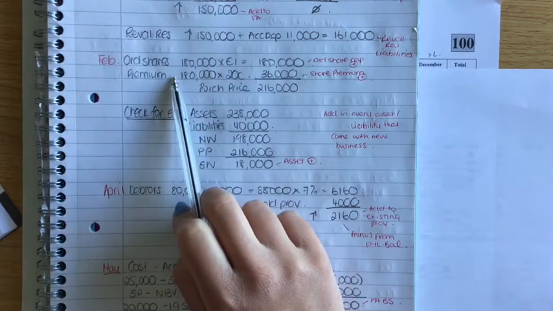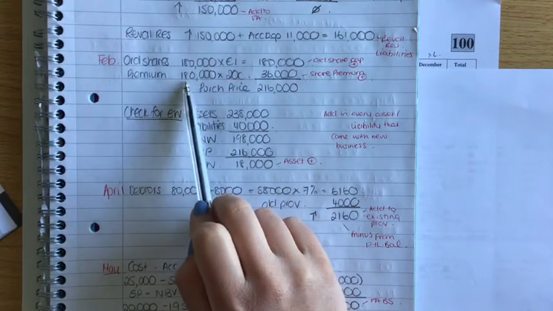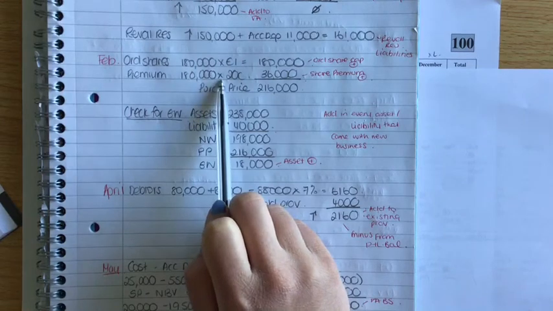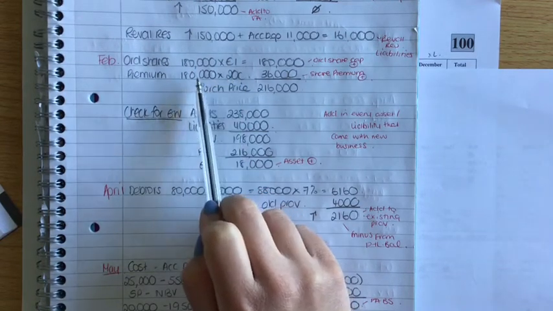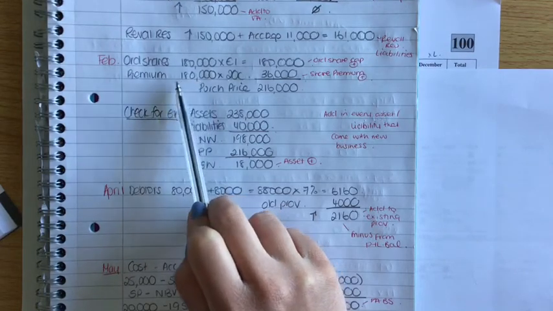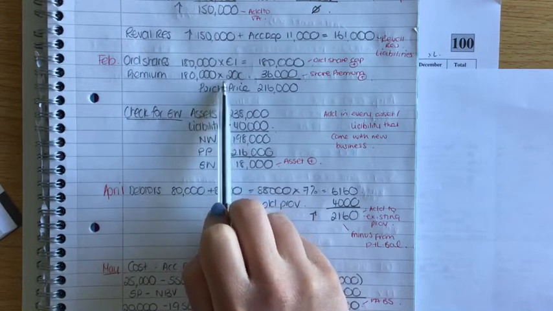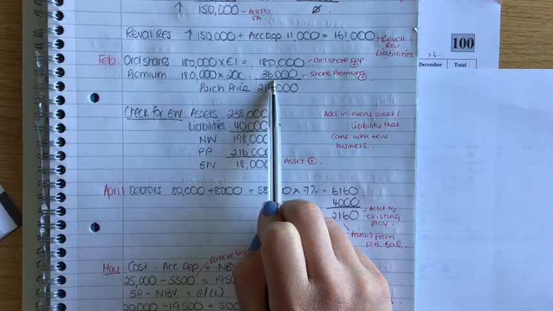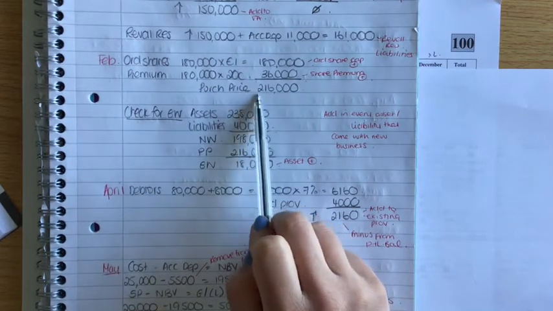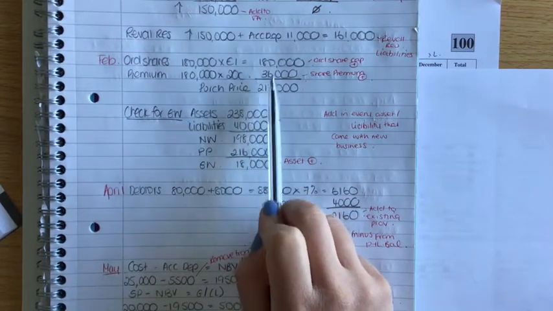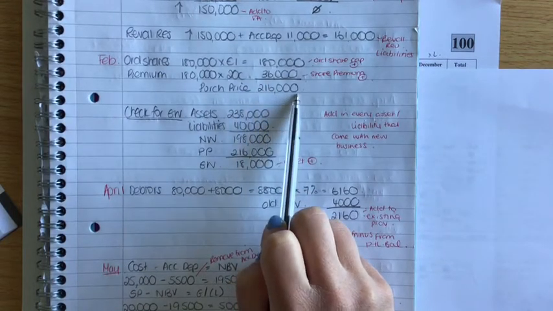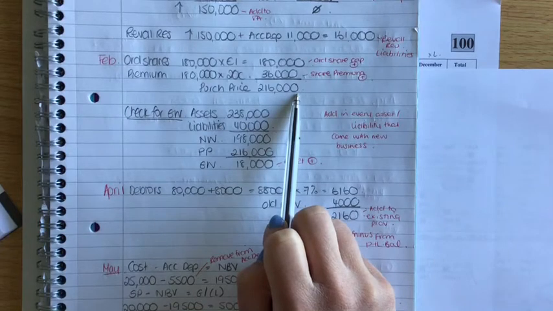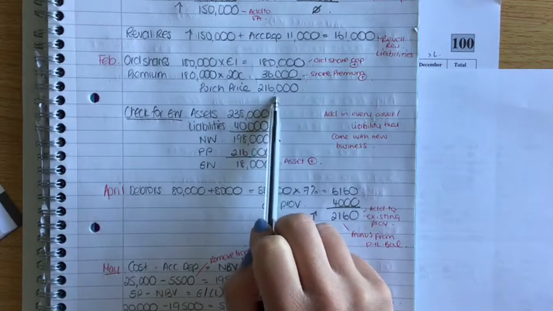Now, the premium is where we need to be careful. So there was 180,000 shares and they were sold at a premium of 20 cents. So there was an extra 20 cents paid for each of those 180,000 shares. So 180,000 by 20 cents is €36,000. Okay, so the purchase price, the value of the shares was the 180,000 plus the 36, which is €216,000. Okay, so we paid €216,000 for this business.